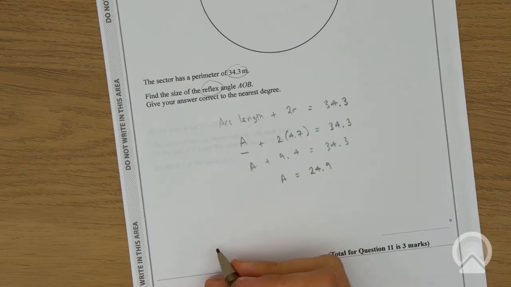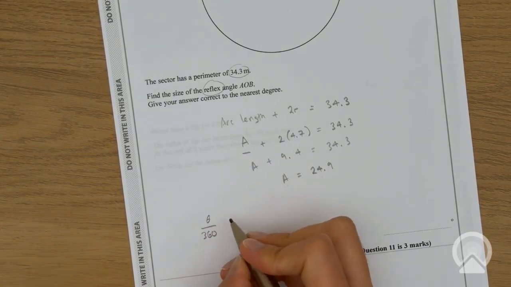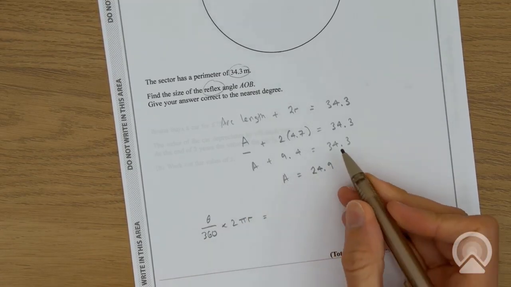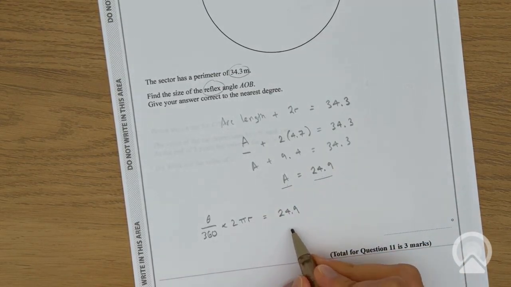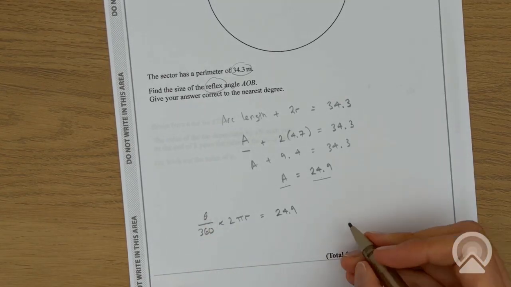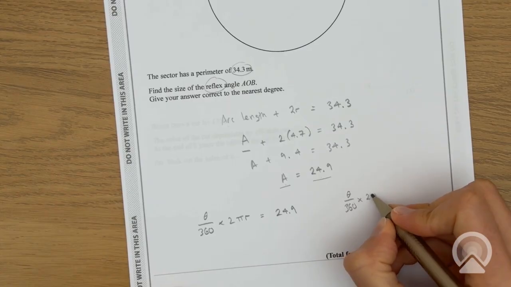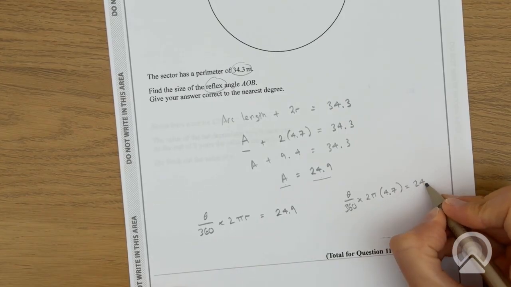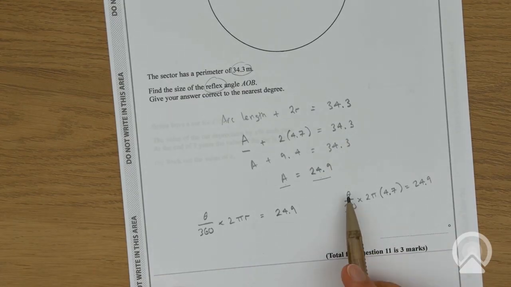So the next part would be to know that to measure an arc length, we use the formula theta over 360 degrees times 2 pi r is equal to, and in this case, the arc length is 24.9. So now we have a full equation where we can figure out what theta is. So we'll rewrite it here, and we'll fill in what we know, which is r, which is 4.7, equals 24.9. And then we want to rearrange this so that we just have theta on one side.